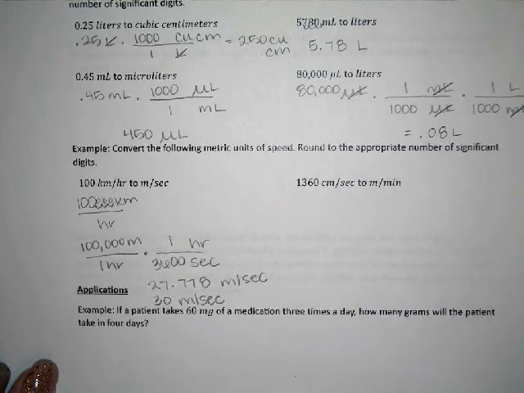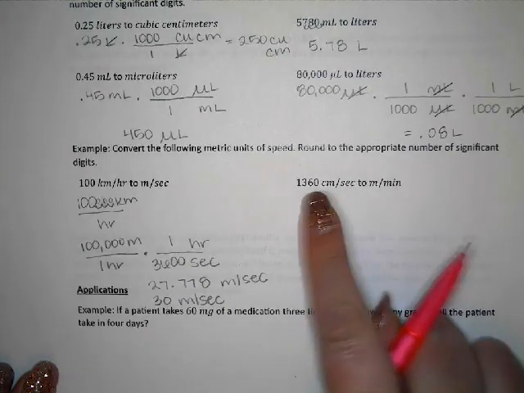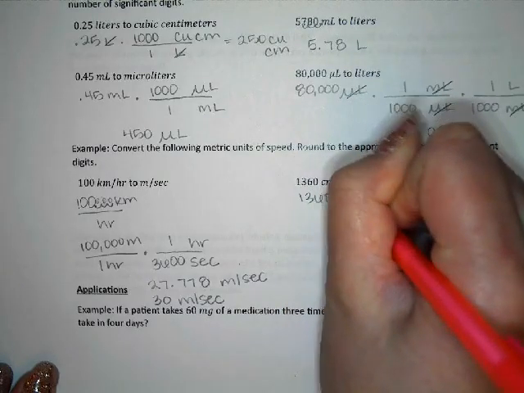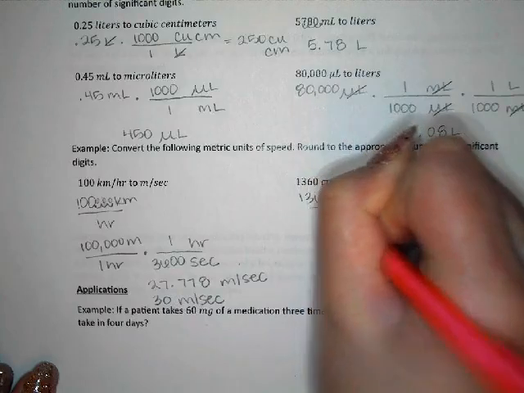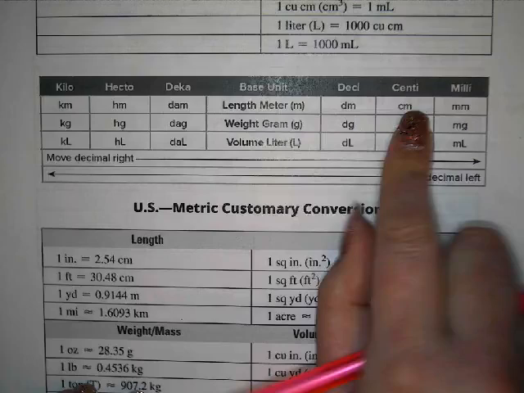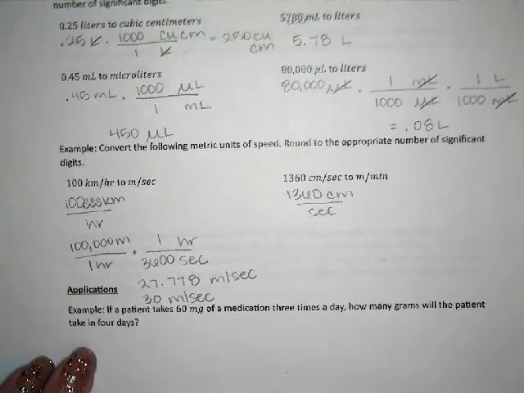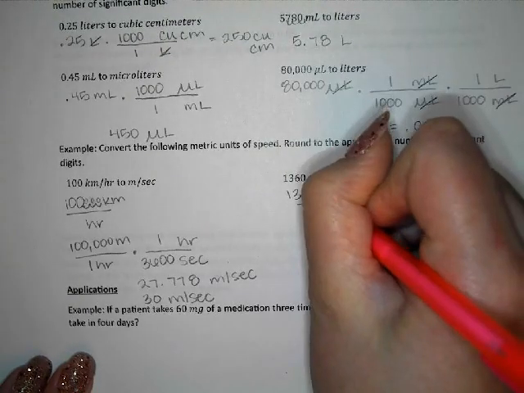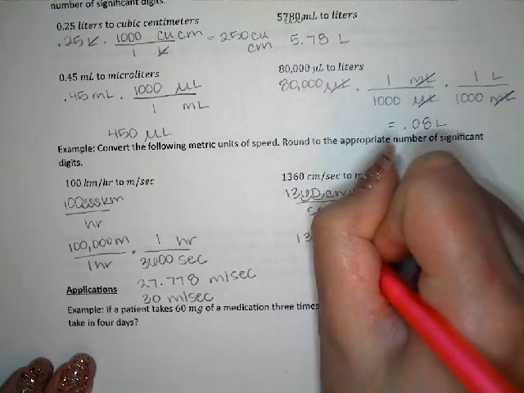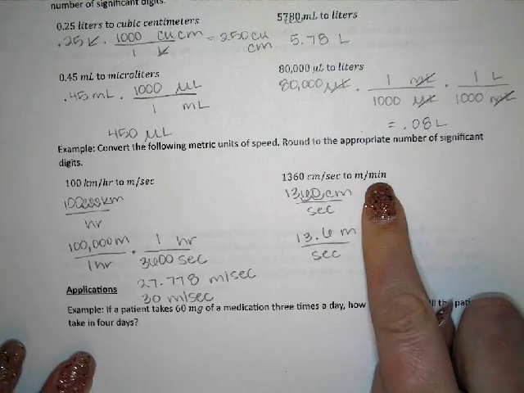And then over here, we're converting from centimeters to meters. And centimeters to meters, I'm going to move the decimal places 2 to the left. So 2 to the left would be 13.6 meters per second. And then we need it to be meters per minute. So I need to convert now from the seconds into minutes.